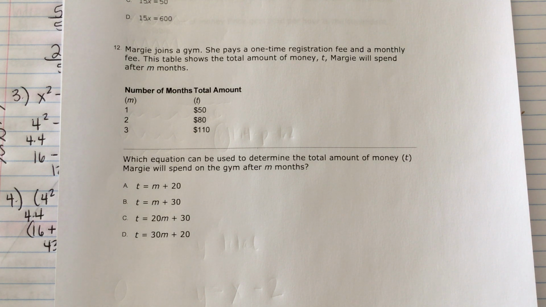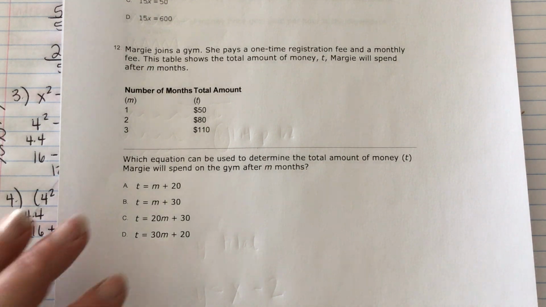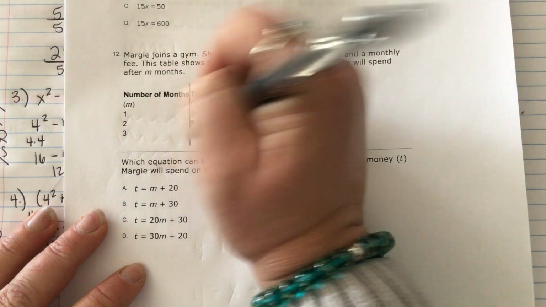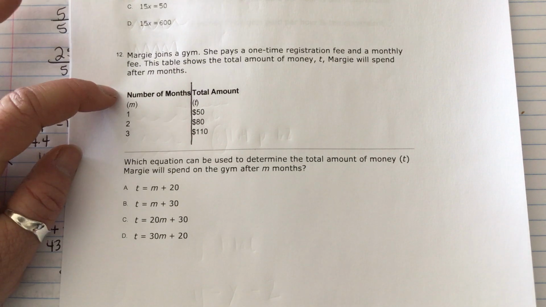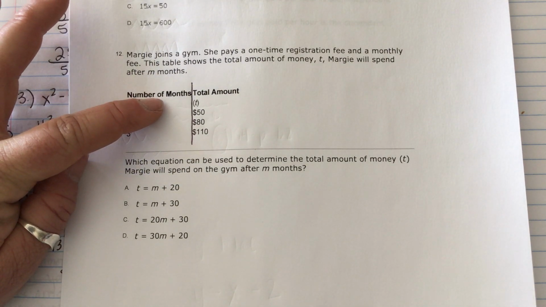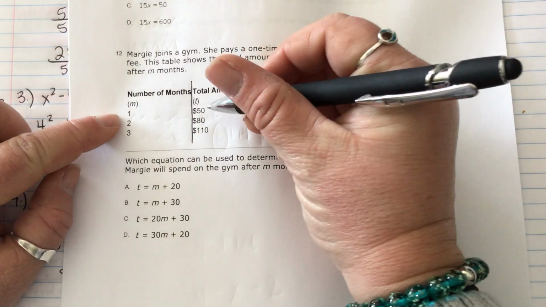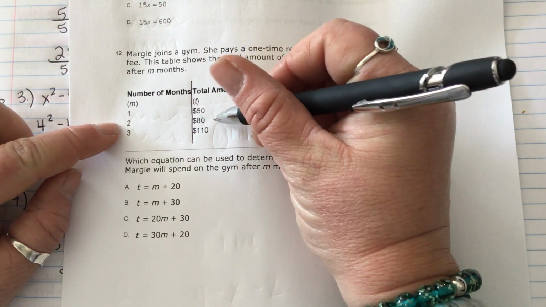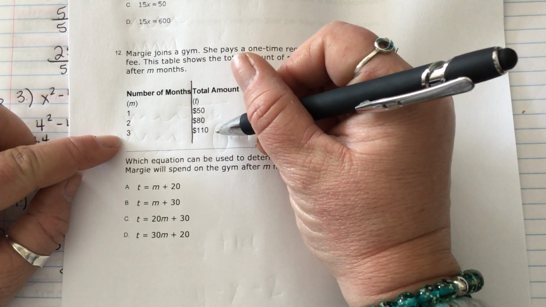Says Maggie joins a gym. She pays a one-time registration fee and a monthly fee. This table shows the total amount of money Maggie will spend after M months. So here's the number of months and the total. The number of months is represented by M. The total is represented by T. So month 1, she pays $50. Month 2, she pays $80. Month 3, she pays $110.